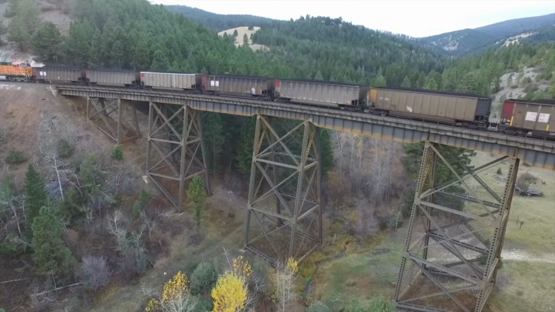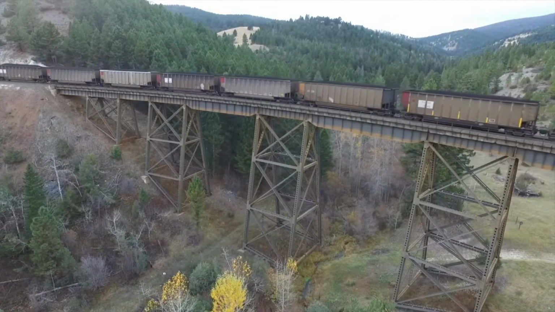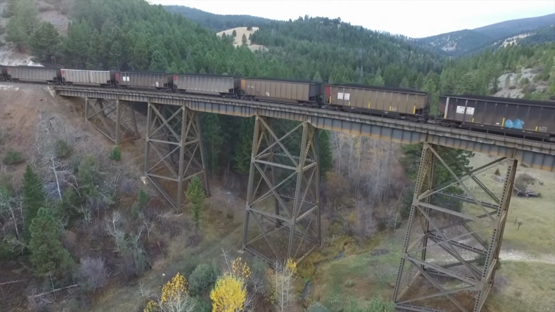Let's just have another quick listen at the screeching of the wheels to get the sense of the atmosphere, how it is once the locomotives have passed.